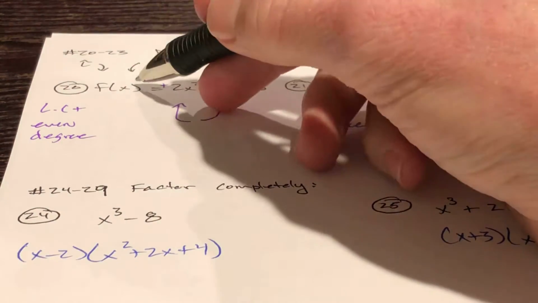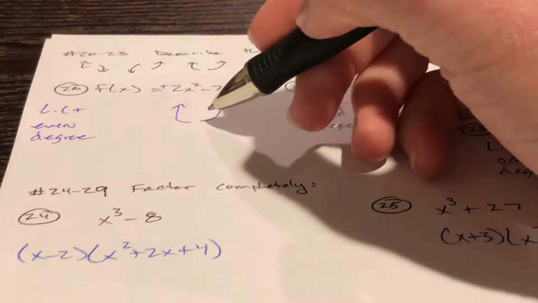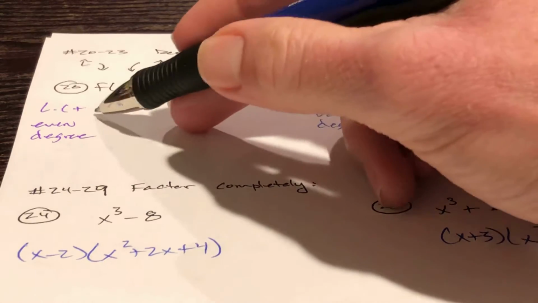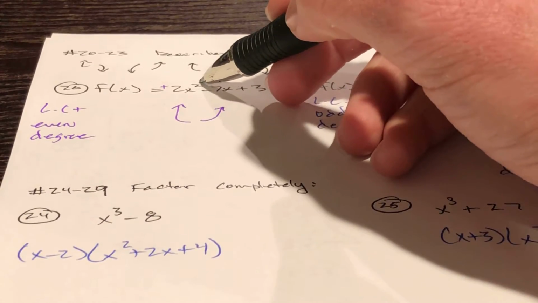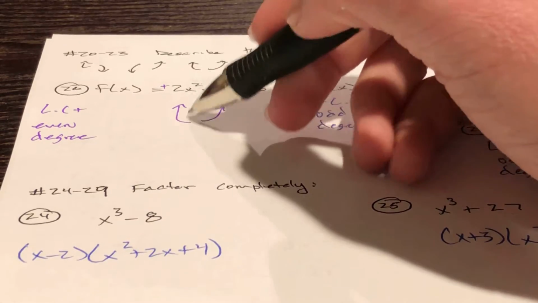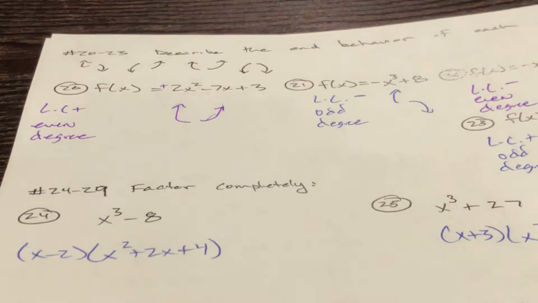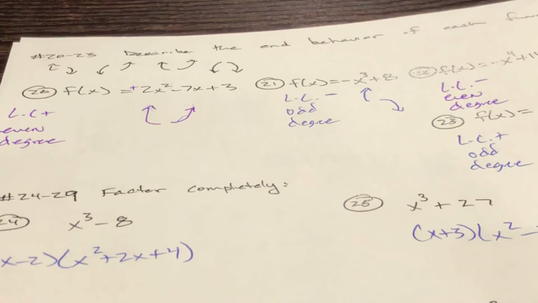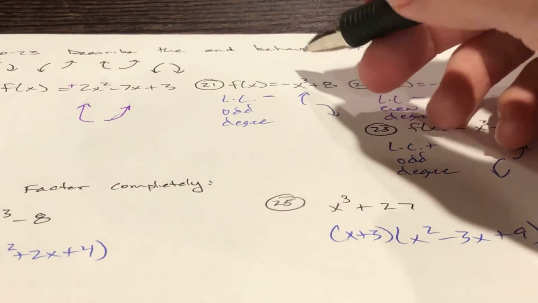So the leading coefficient is positive. That's a positive 2. If the leading coefficient is positive, it ends by going up. Then I look at the degree. The highest power is 2, so it's an even degree function. Even degree functions have the same end behavior. Honestly, folks, if you have a cheat sheet, there's no reason we should miss these questions. We need to do a better job than we did on the first quiz with these.